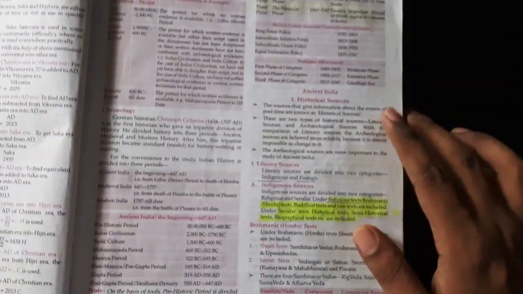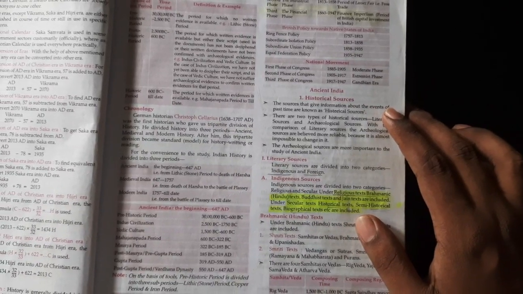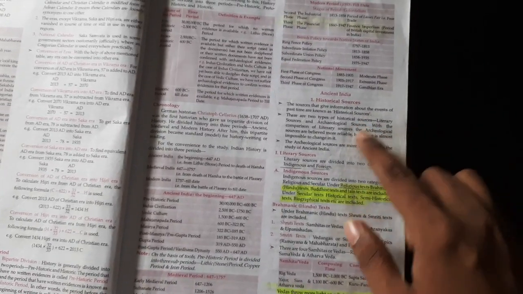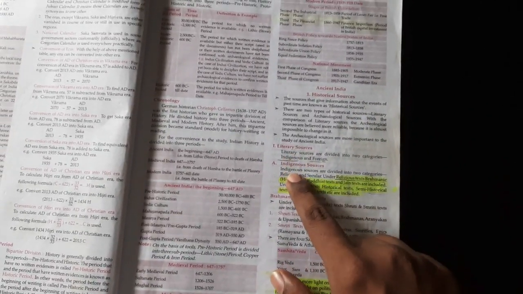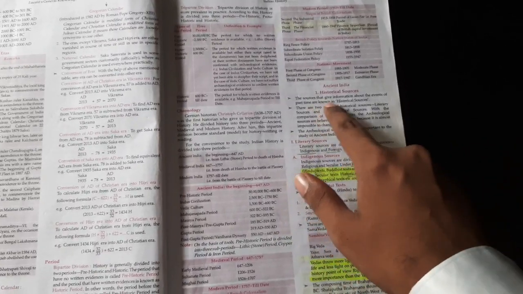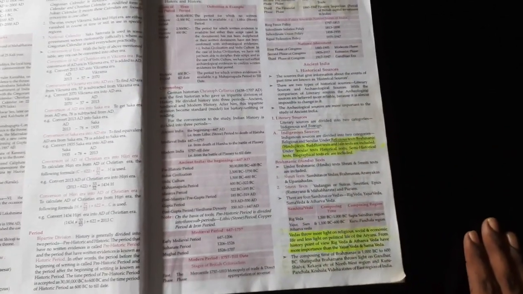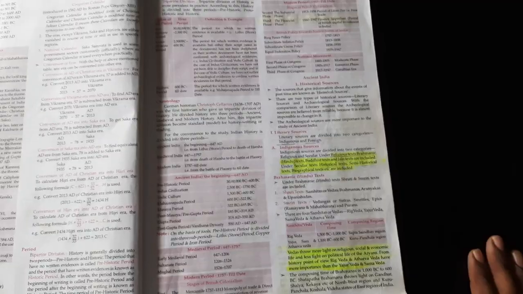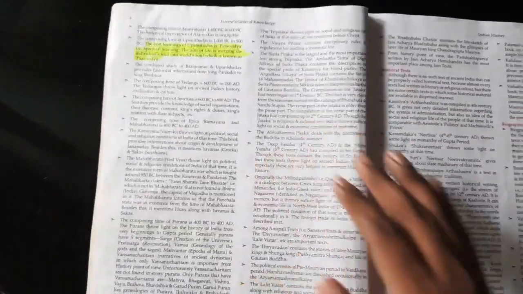Then coming to ancient India or historical sources, in such a situation, what do you have to do? You look at what the main important points are. The historical sources are divided into literary sources, indigenous sources, and so on. Then come to other important topics, like what is a Brahmanic text, and read topics like that. Don't go too deep into the point at the first read itself. You can do that after finishing the main important topics from this section. That is how I covered this in just 2 months' time.